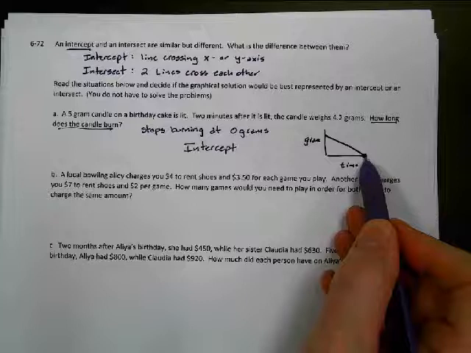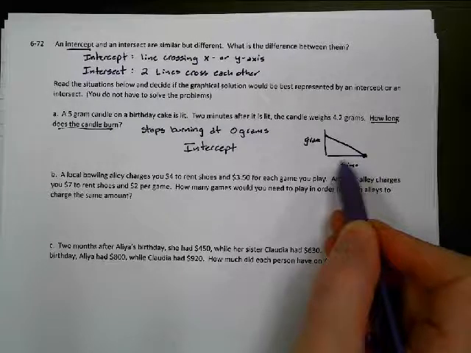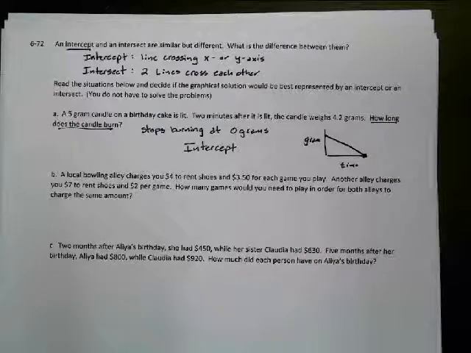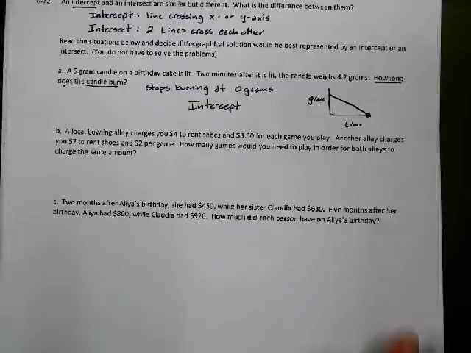All right, next one says, a local bowling alley charges $4 to rent shoes and $3.50 for each game you play. Okay, so we're renting shoes and playing a game. Okay, another alley charges you $7 to rent shoes and $2 per game. Okay, how many games would you need to play in order for both alleys to charge the same amount?